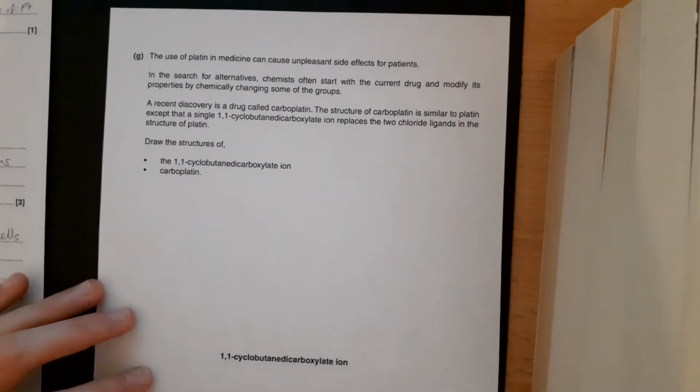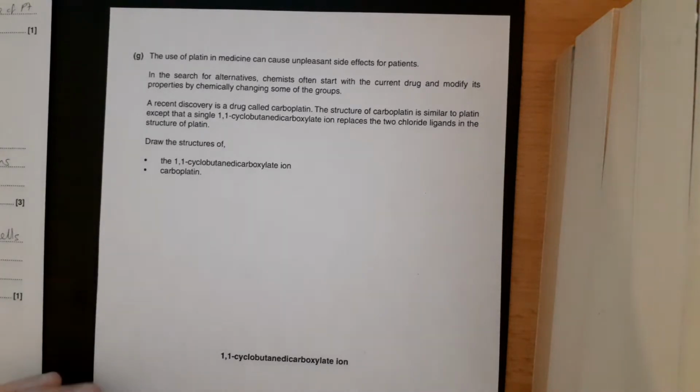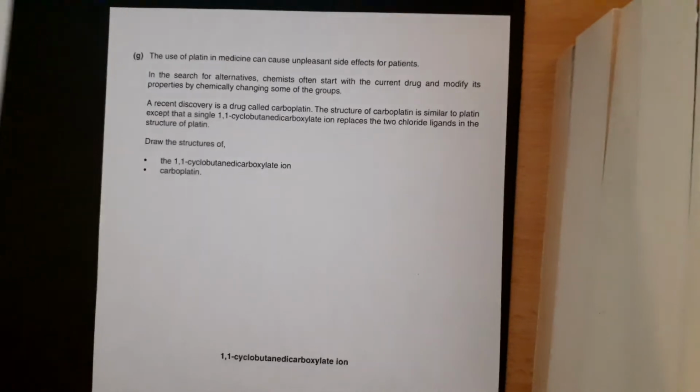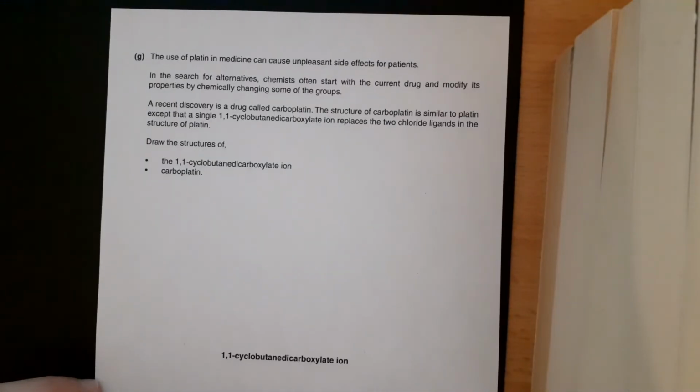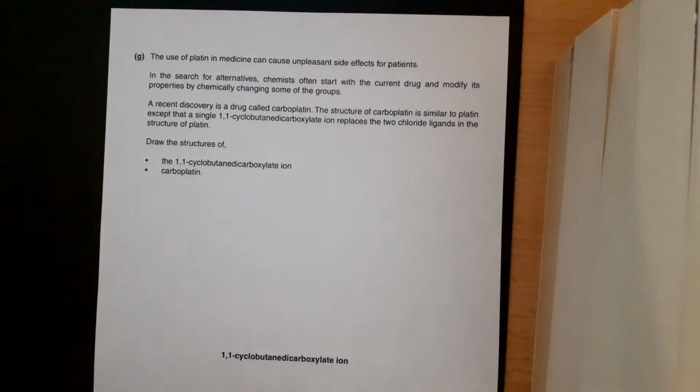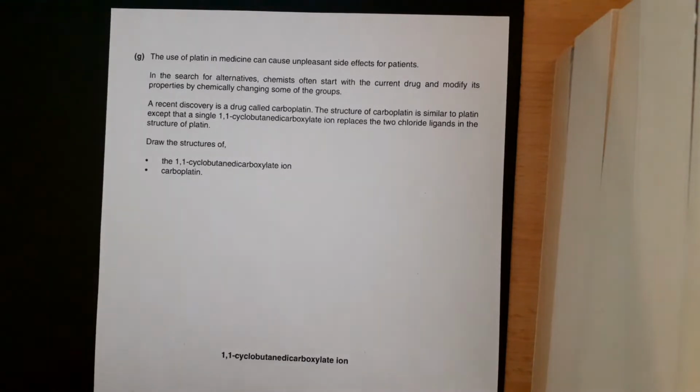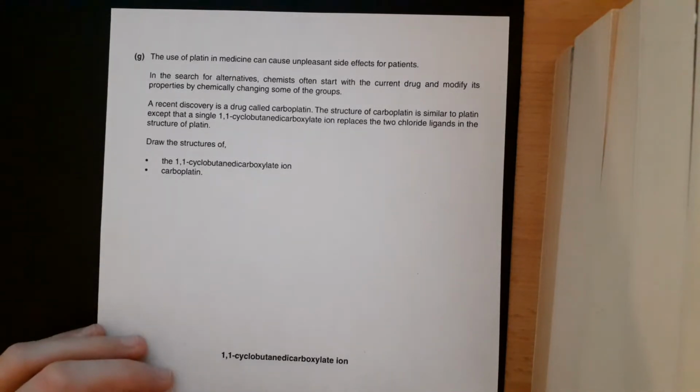It then says, the use of platin in medicine can cause unpleasant side effects. In the search for alternatives, chemists often start with the current drug and modify its properties by chemically changing some of the groups. And it is quite interesting, right? Because we don't really talk about this a lot, but this gives you a bit of an insight into what actual chemists are doing, right? So, we know this thing works. Can we make it better somehow? Well, let's start with that and just tweak it a bit.